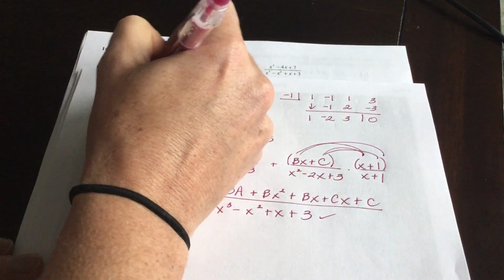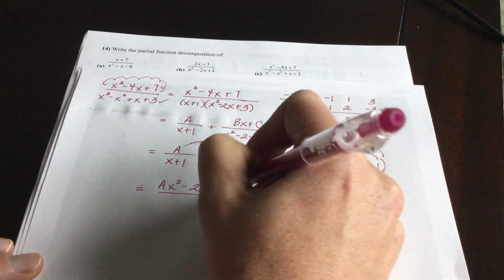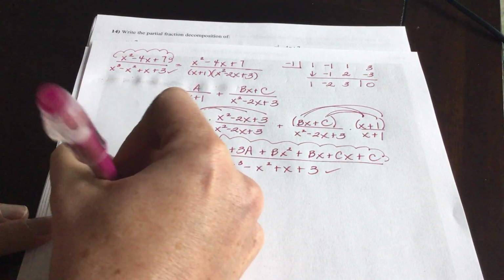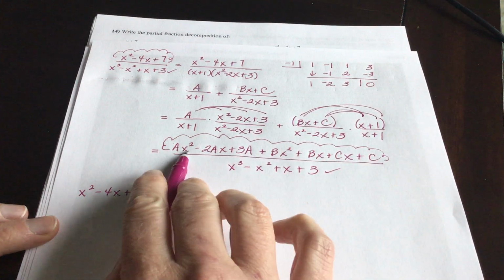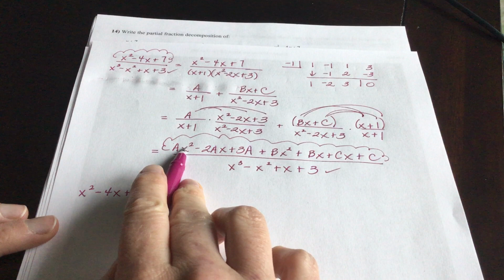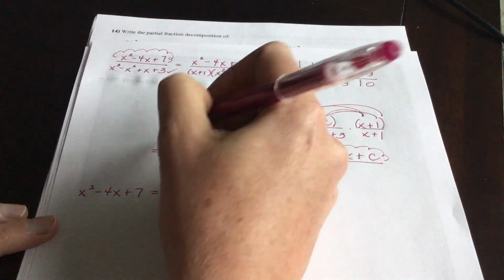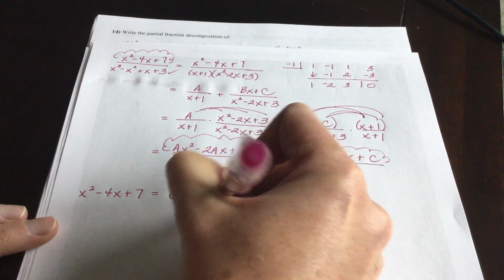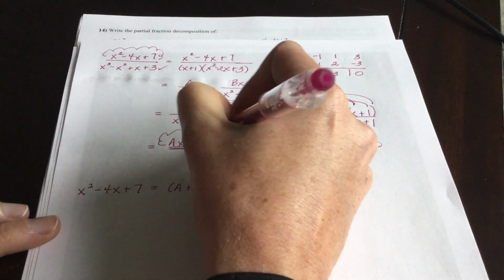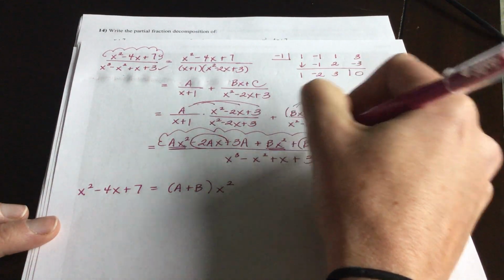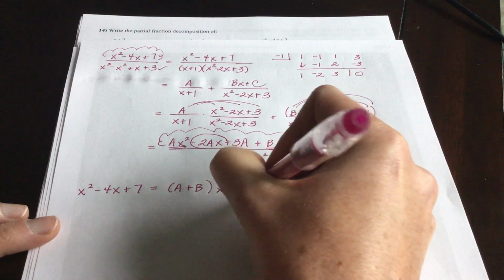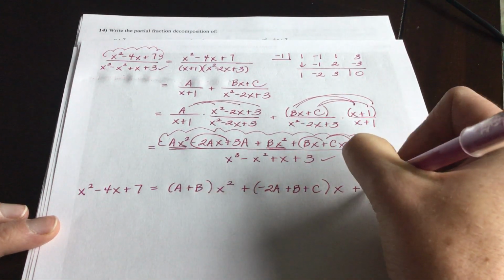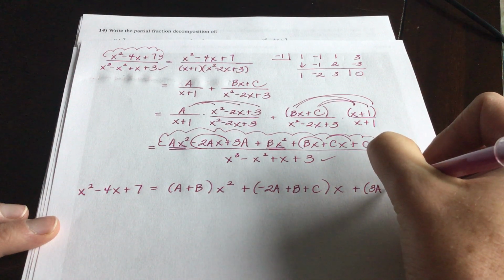Numerator battle. So we need this expression to be equivalent to this expression. To accomplish that, I'm just going to copy x squared minus 4x plus 7, and then I'm going to group these by like terms, as in whether they're x squareds, x's, or non-x's. So we've got Ax squared and Bx squared, so that would be A plus B times x squared for those two terms. And then we've got negative 2Ax plus Bx plus Cx, so that means negative 2A plus B plus C times x. And then the remaining terms are our constants. Whoopsie, 3A plus C it looks like.